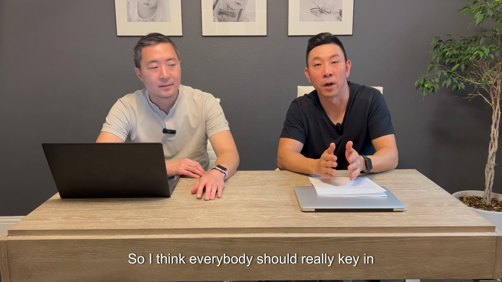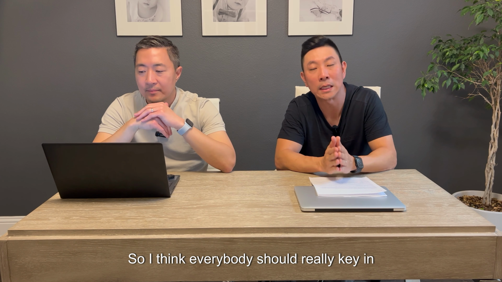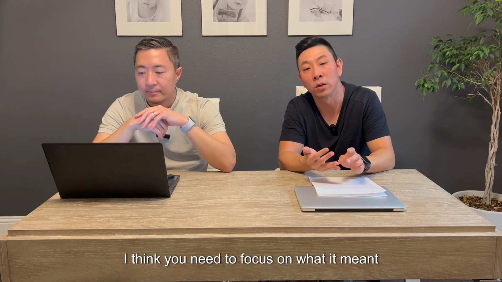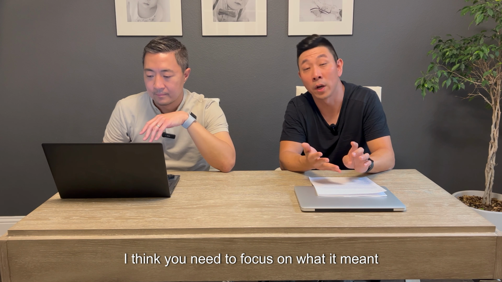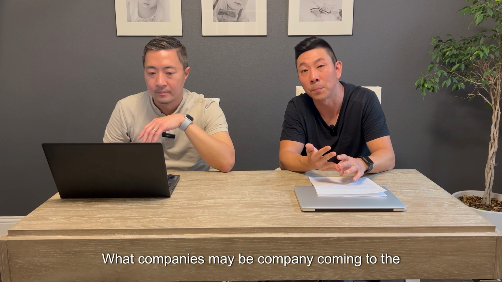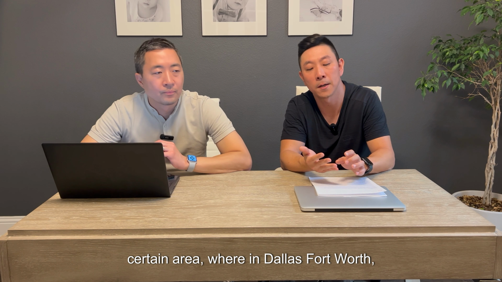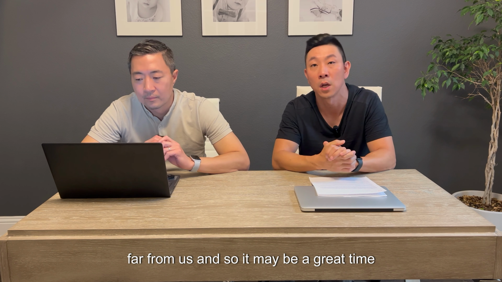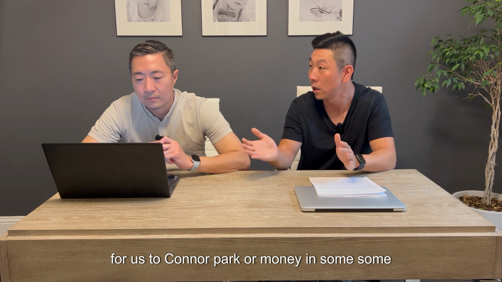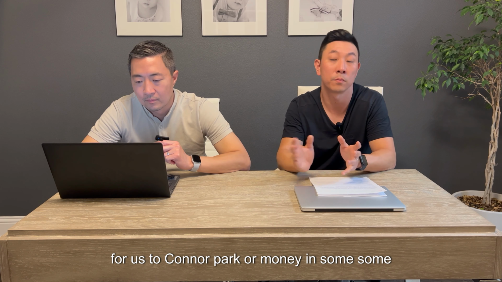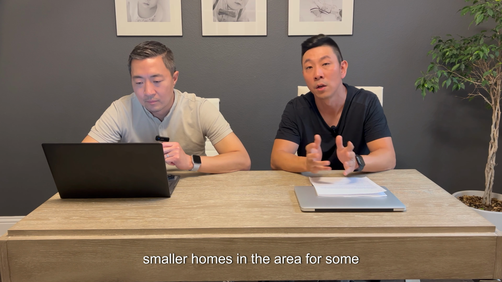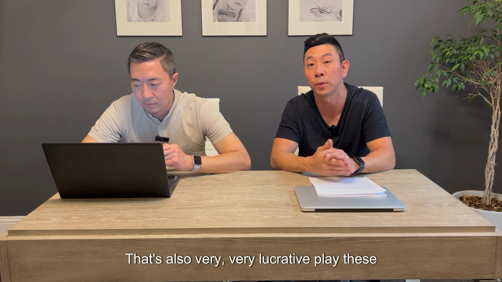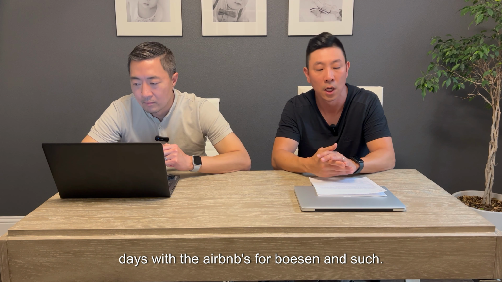So I think primarily everybody should really key in on job growth in the area. I think you need to focus on what amenities may be coming, what companies may be coming to the certain area. In Dallas-Fort Worth we have Universal Studios coming not too far from us, so it may be a great time for us to park our money in some smaller homes in the area for some short-term rentals. That's also been a very lucrative play these days with the Airbnbs, VRBOs, and such.